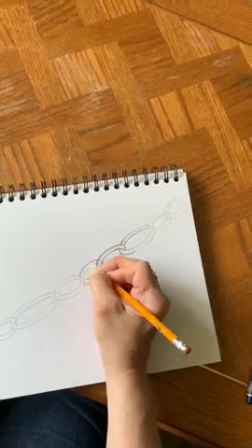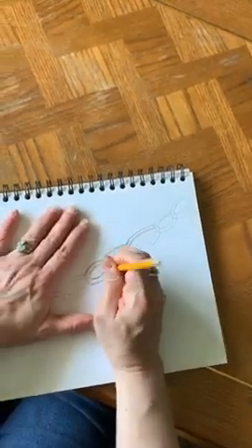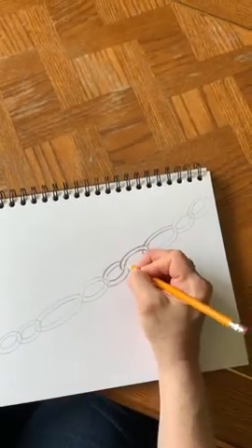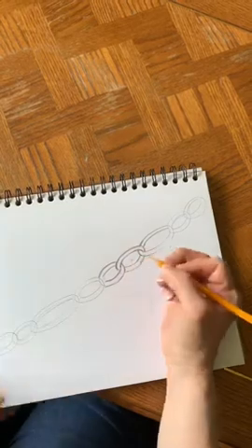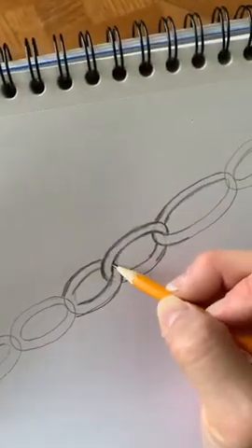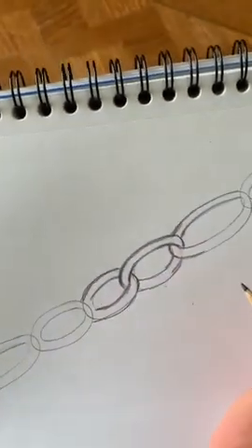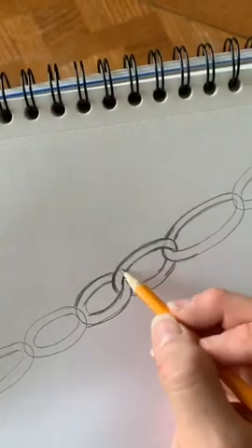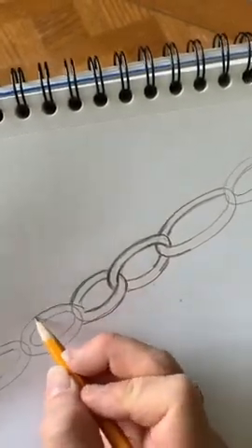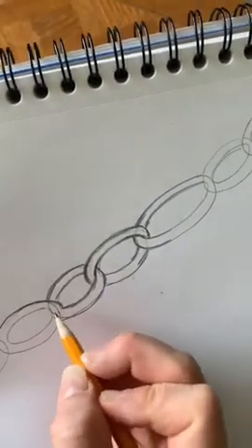So like I said, it gets a little confusing. Now I'm pressing a little bit harder with my pencil, and I'm erasing the lines that I don't need. So this one came over, this one is coming out from under. Okay, so this was over, this one's going to be over now. So every other one is going to be over.